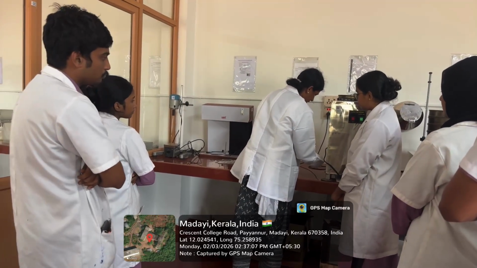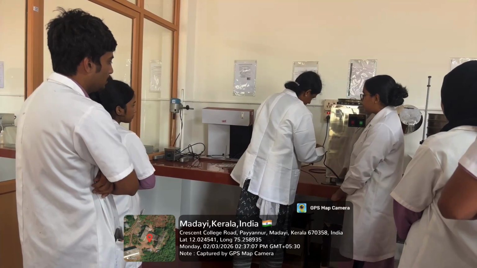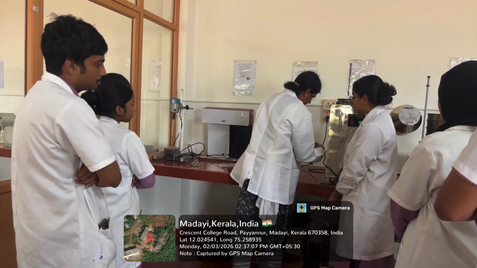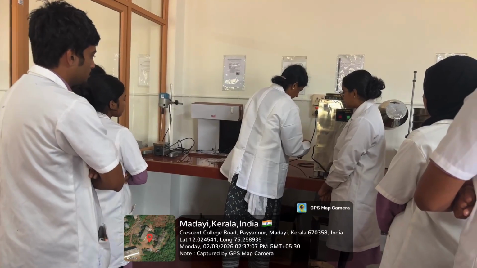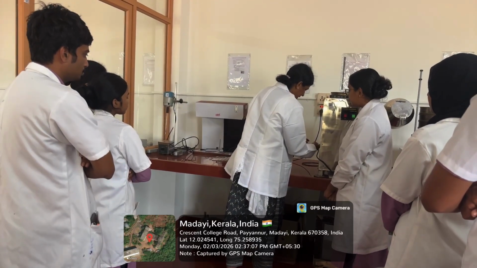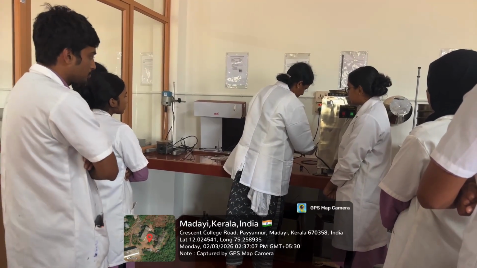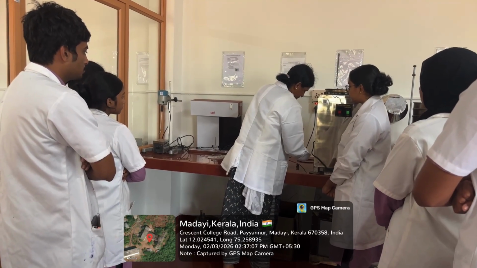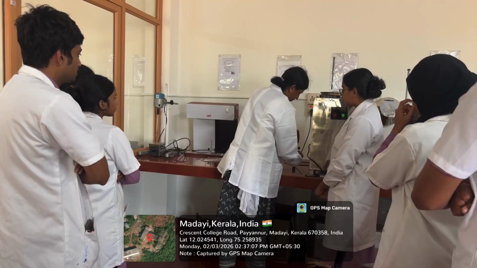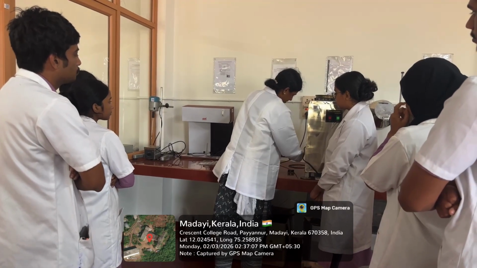What are the balls made up of? Steel or stone. Mainly we prefer stainless steel balls so that wear and tear is less. During rotation, the balls and the mill surface will undergo attrition. So to reduce the wear and tear of the mill, we prefer stainless steel balls.